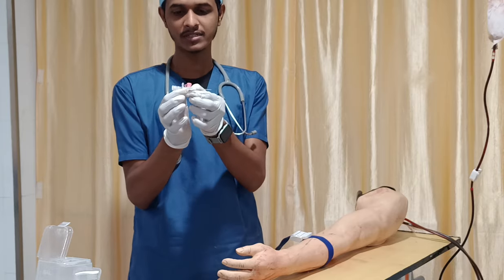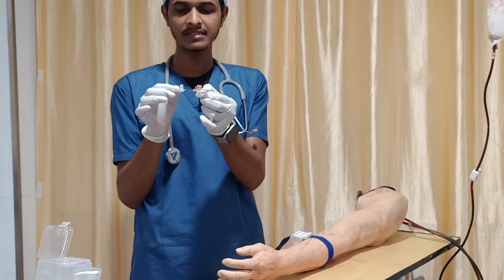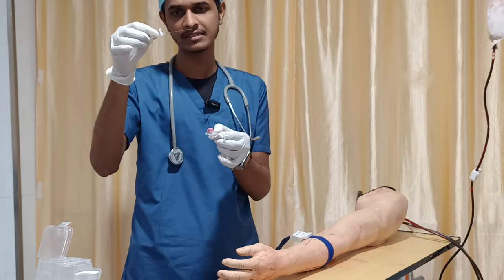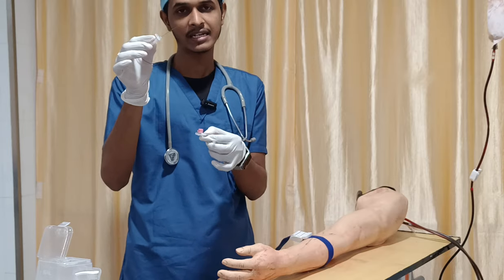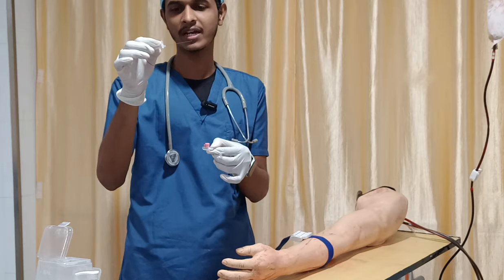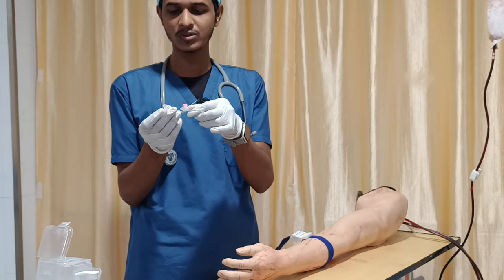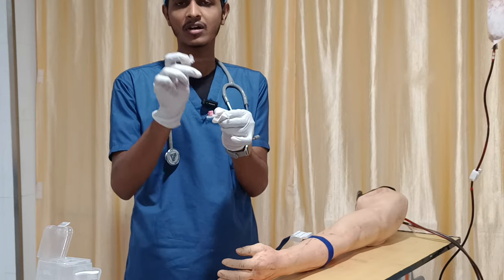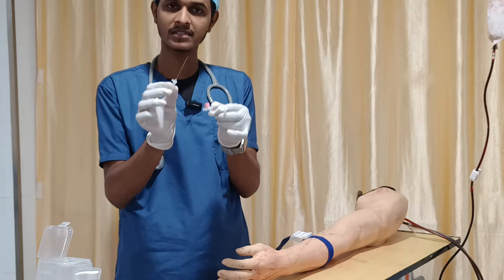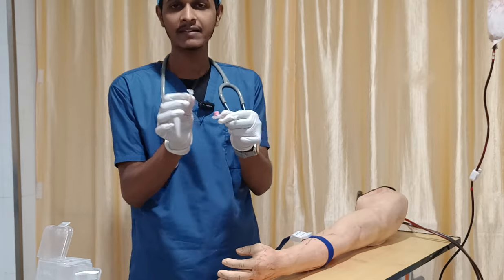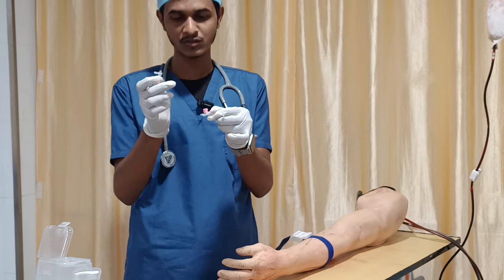Two portions are there. One portion is the stylet-like portion, or this needle is a securing needle, or holding needle, or introducer, whichever way you can call it. And then we have this portion called the hub, and the hub is attached to your plastic portion. All these things are sterile, so you have to handle them in a very sterile manner. Aseptic precautions should be taken.